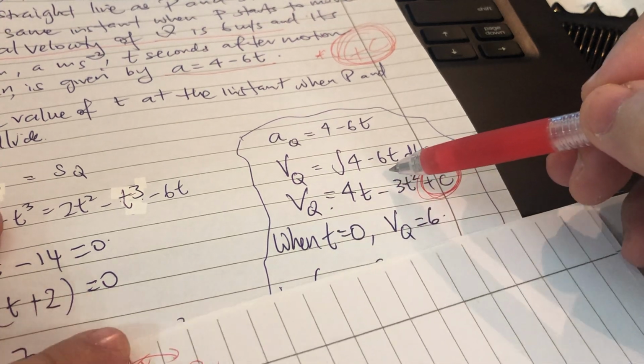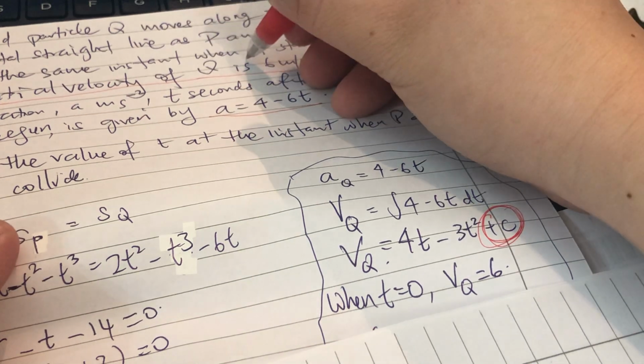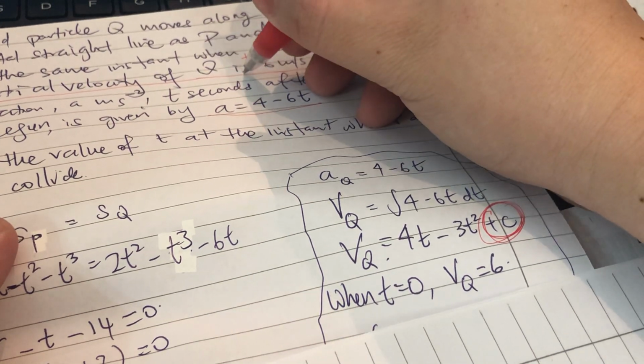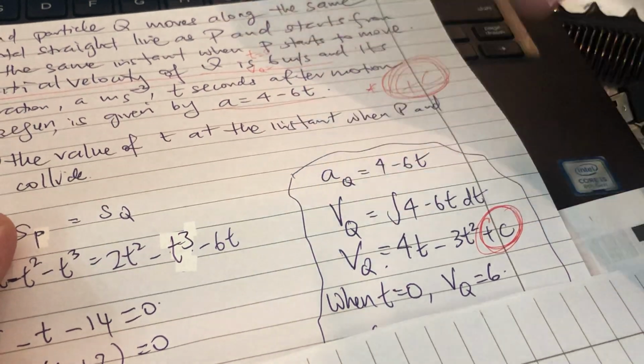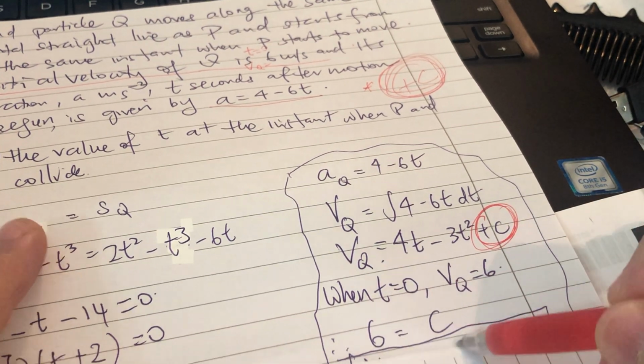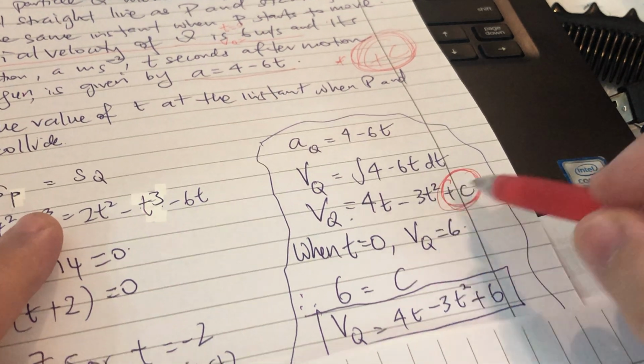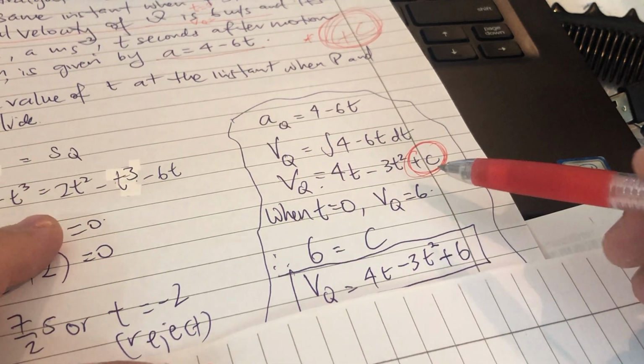Now you see, after that, what was initial? Initial means t equals 0. The VQ equals 0. Then you substitute here, then you get C equals 6. You see? If you didn't plus C, you won't be able to get this, then you are in trouble.